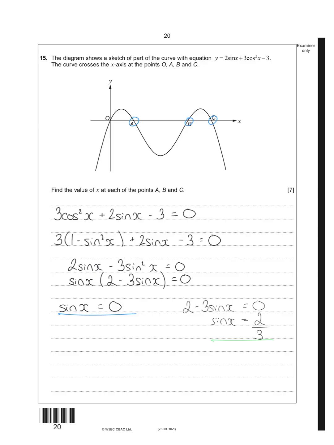So from the blue one, I'm going to do inverse sine of 0. So I'm going to get x equals 0 degrees or 180 degrees or 360 degrees, and you can keep going if you really want.